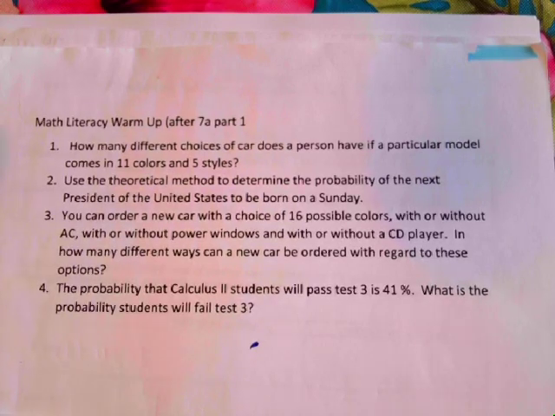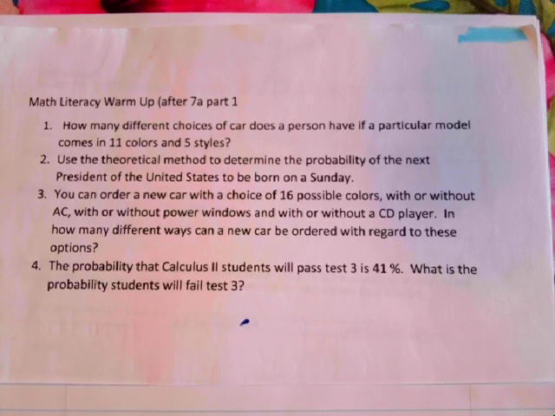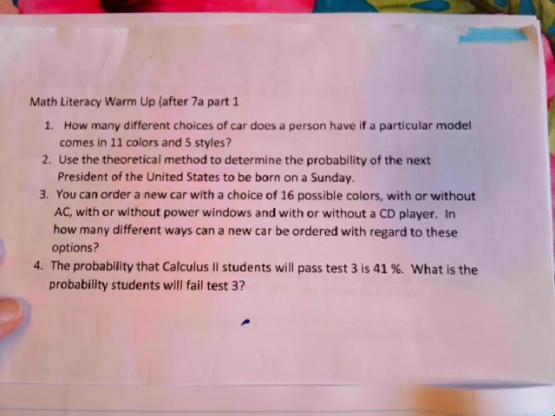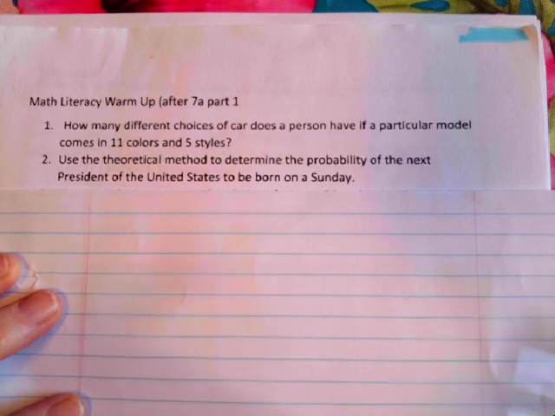Well, we are now starting lesson 7B. It's after spring break. We're going to touch base a little bit on what we did the last time our class met before spring break. We had done 7A. We did a little warm-up. This is the exact warm-up that we did. We're just going to talk about it a little bit.